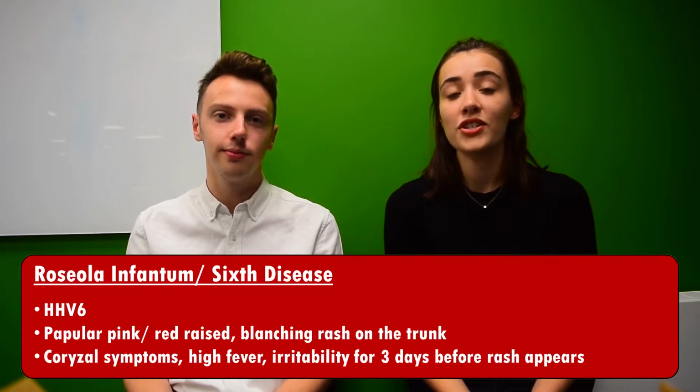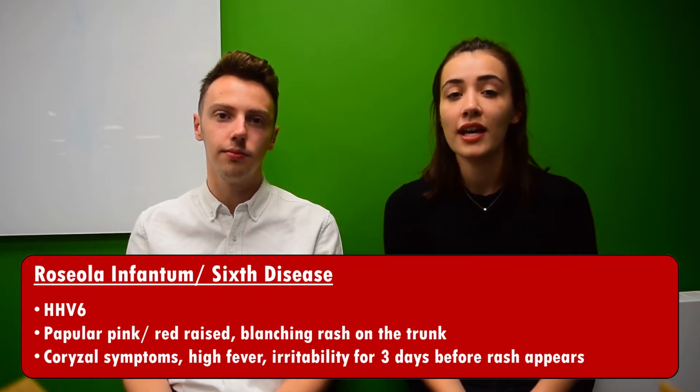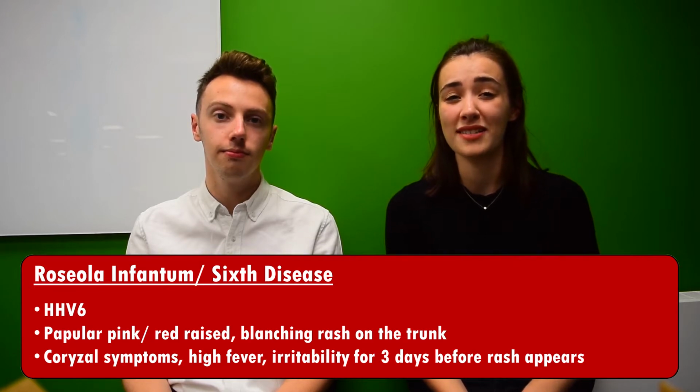Sixth disease, or roseola infantum, gives you a rosy pink or red raised rash on the trunk, as well as coryzal symptoms and a whacking great fever, often up to 40 degrees.